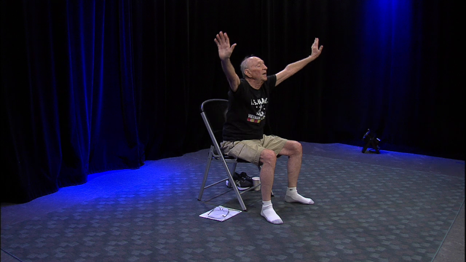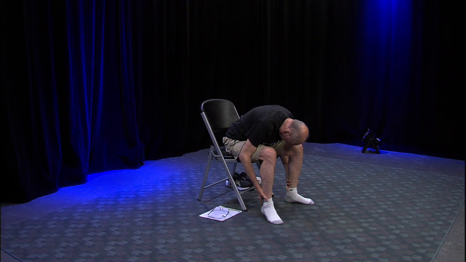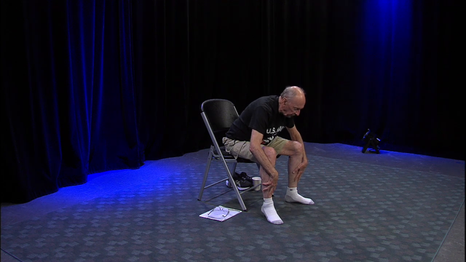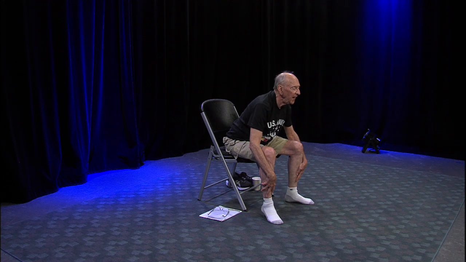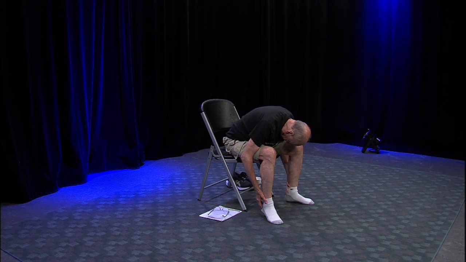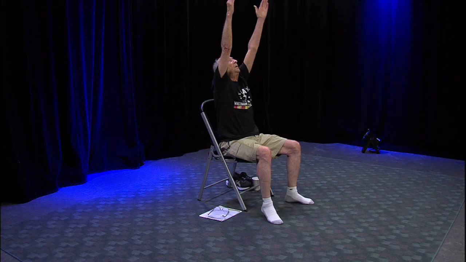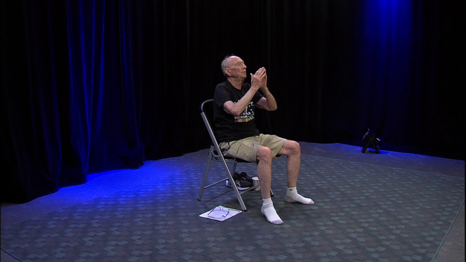Bring them to the side and down. Front of the shins, half forward fold. Back down, forward fold. Arms out, all the way up, and prayer position. So that is a chair modified sun salutation.